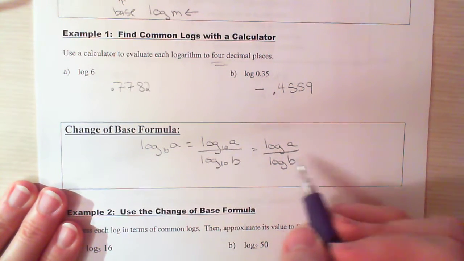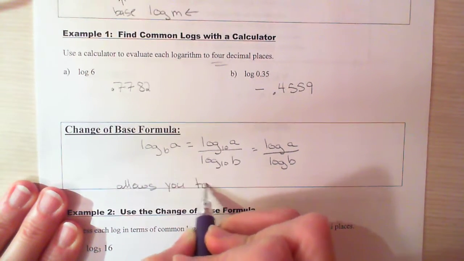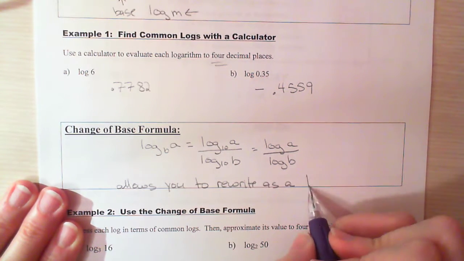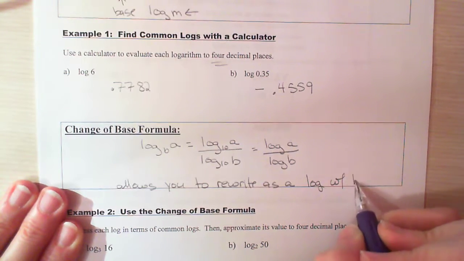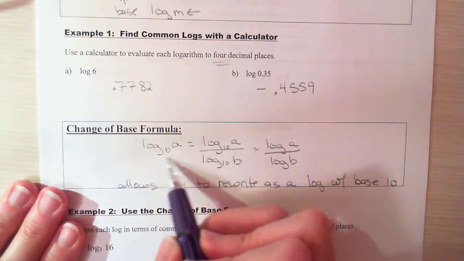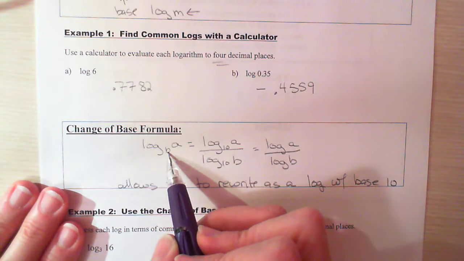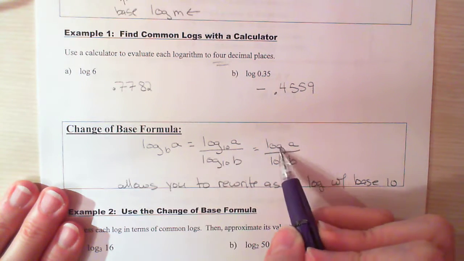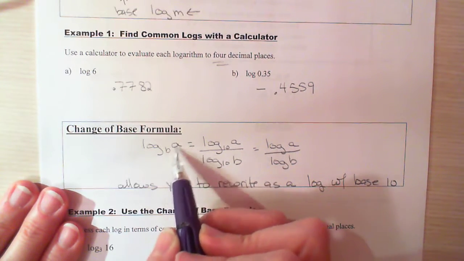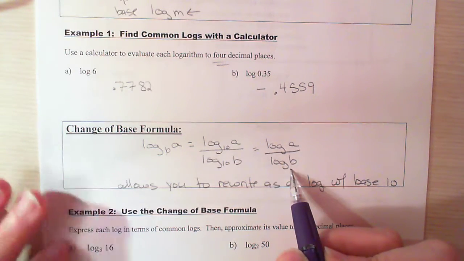So this allows you to rewrite it as a log with base 10. Okay, now here's how I remember which goes on top and which goes on bottom. When you look at this, doesn't the A look like it's over top of the B? So what you punch in your calculator is log A divided by log B. So A over here looks like it's on top of B, so when you put it in the fraction, you put log A over log B.